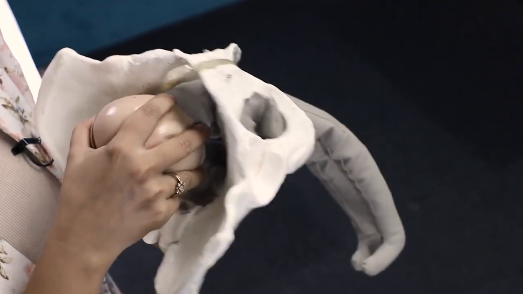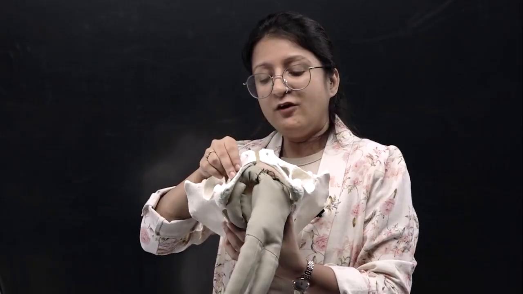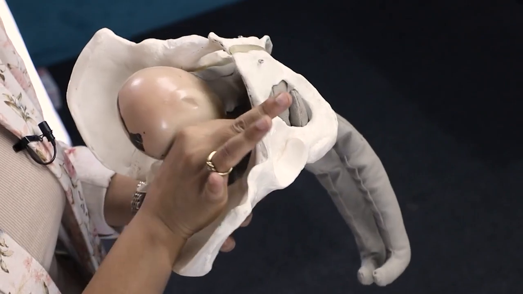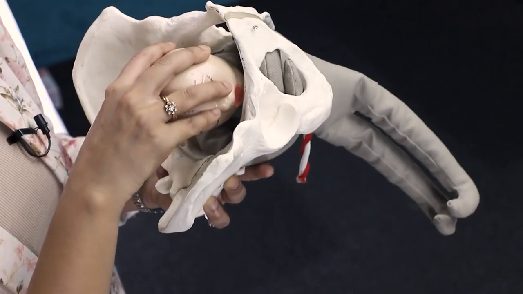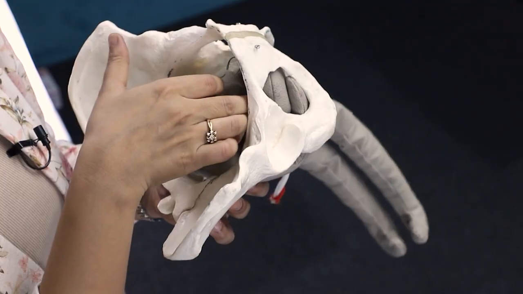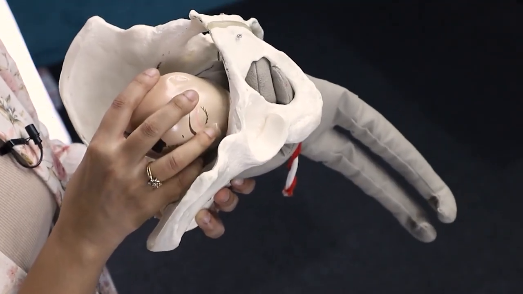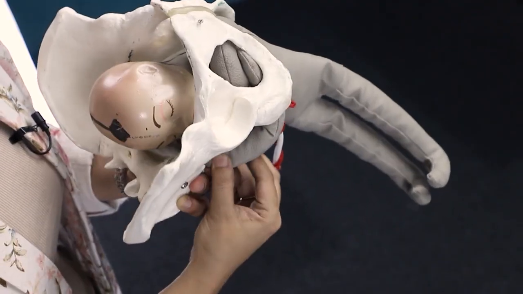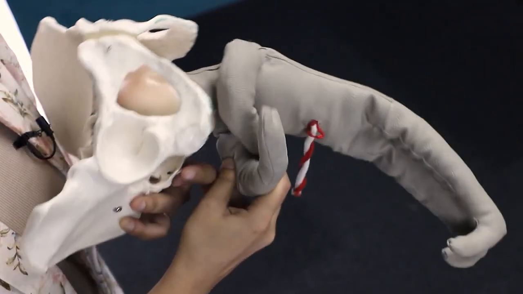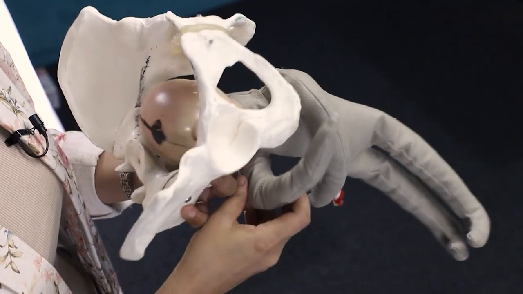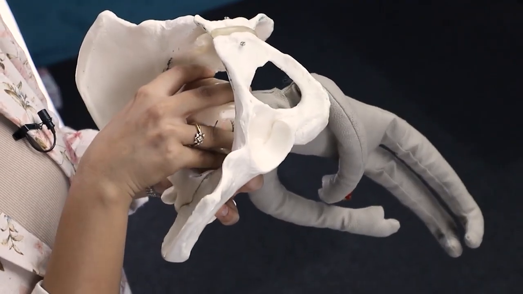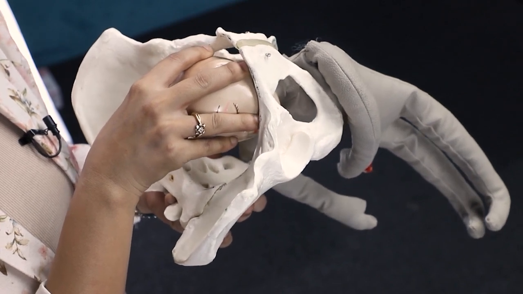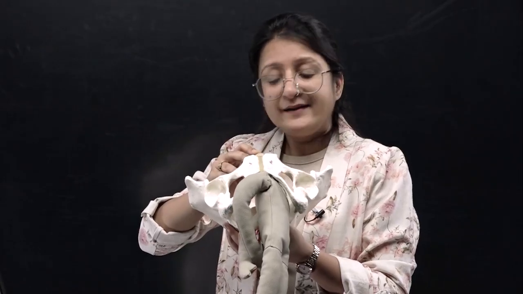Shoulders are going to enter the pelvic floor. But now for delivery of the shoulders, again what will happen? Internal rotation of the shoulders will take place. So the shoulders are going to align in the antero-posterior diameter. Okay, so you can see here shoulders have aligned in the antero-posterior diameter. And with further contractions, the posterior shoulder will get delivered. Okay. The anterior shoulder will also get delivered. And we will have the head that is still inside, as you can see. Right? So we can see that the head is still inside, right?